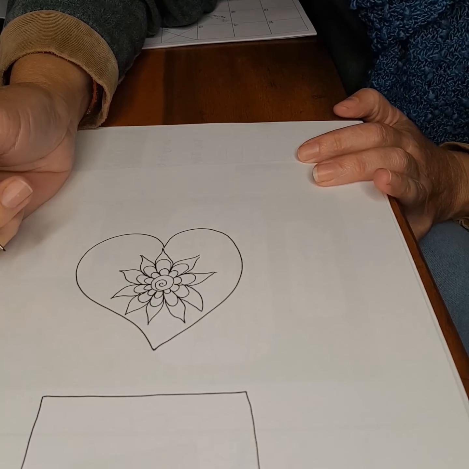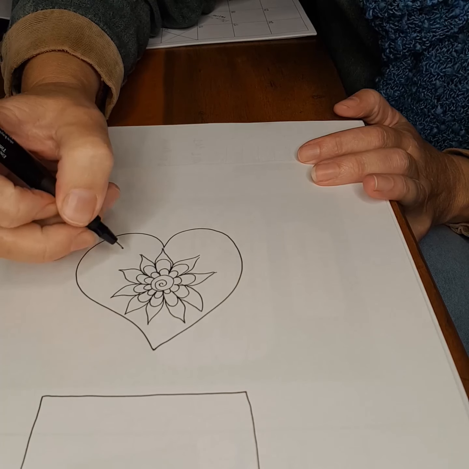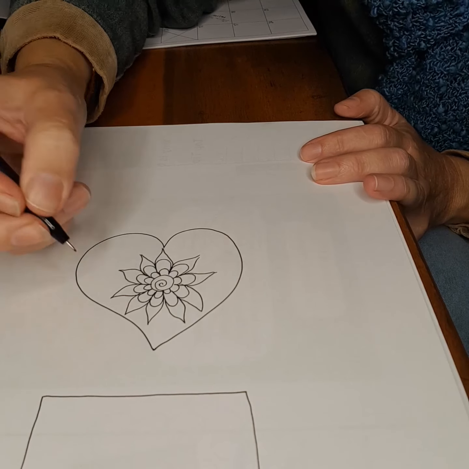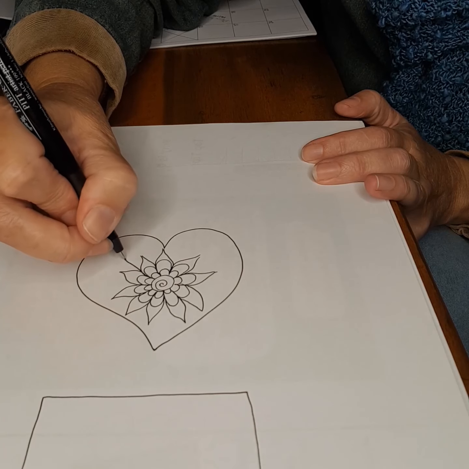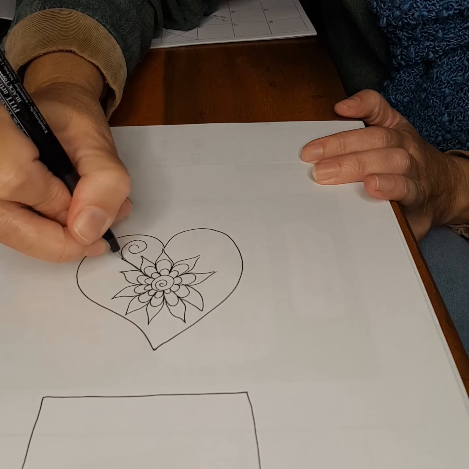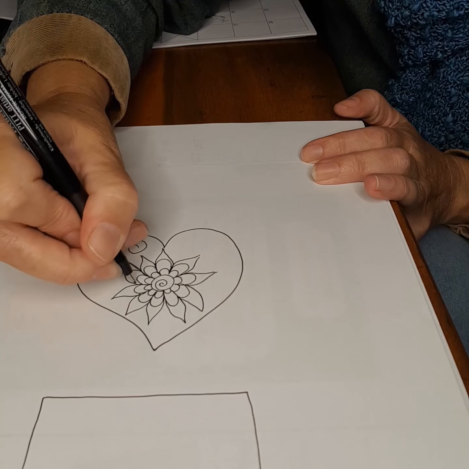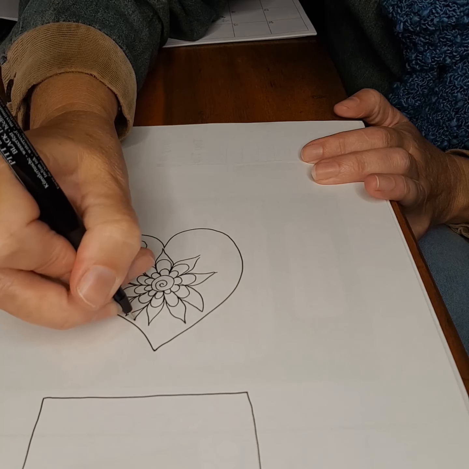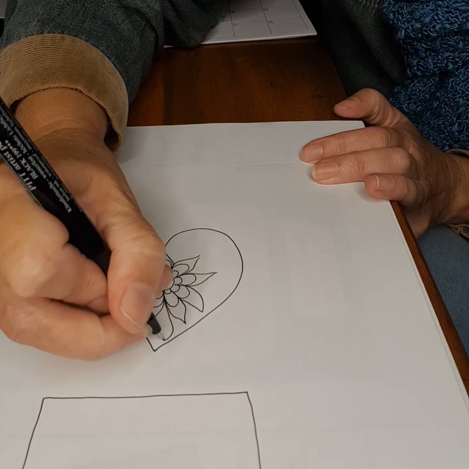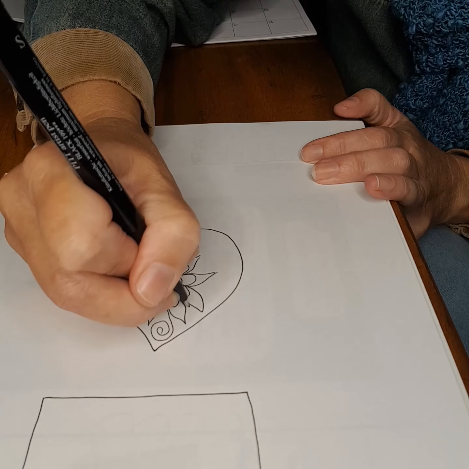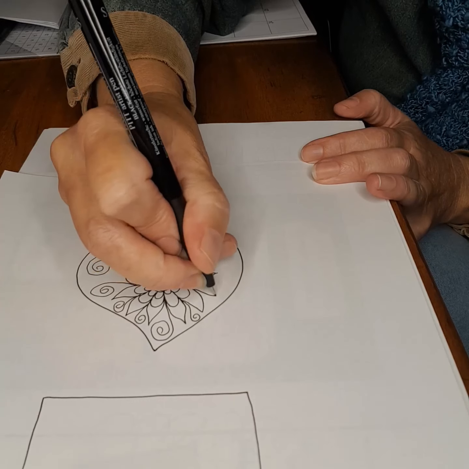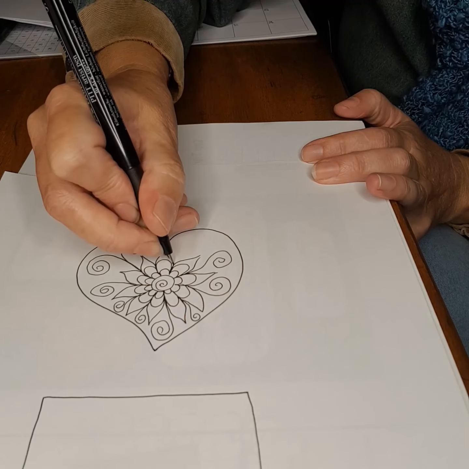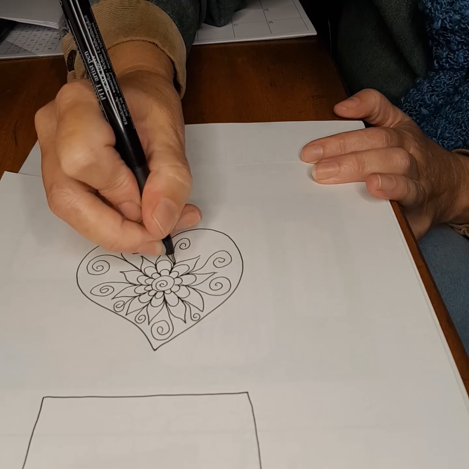Okay, now you can fill the background with, for instance, let's do number 2. You see how easy it is? And I'm not stressed anymore. I am just concentrating on enjoying myself, and my heart is done.